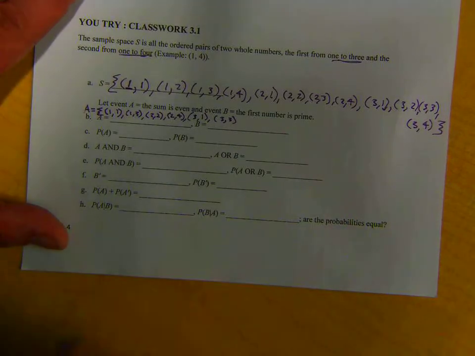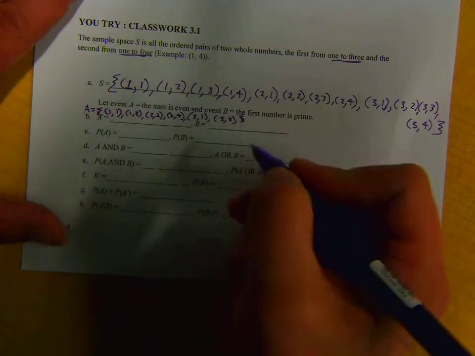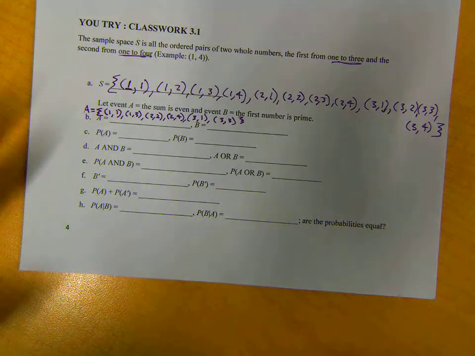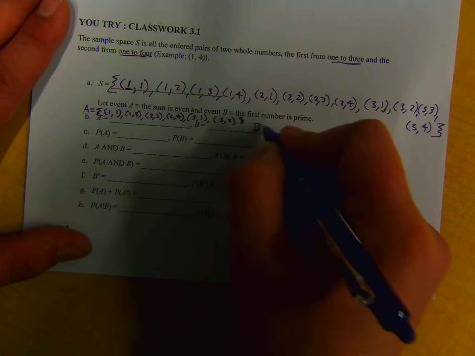Yep, that's it. How many things do I have in A? 6. I've got 6 things in A. I had 12 things in my sample space. Now let's do B. So I'll write B over here. Hopefully I can fit it.